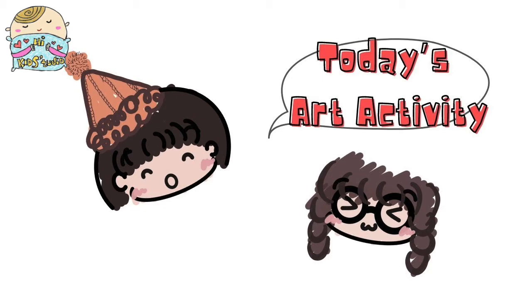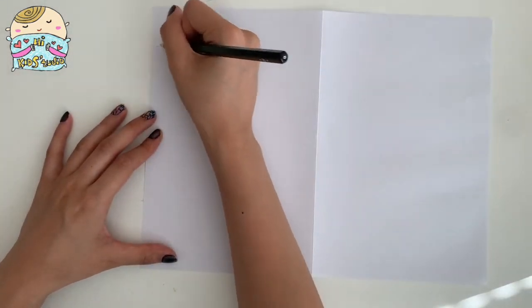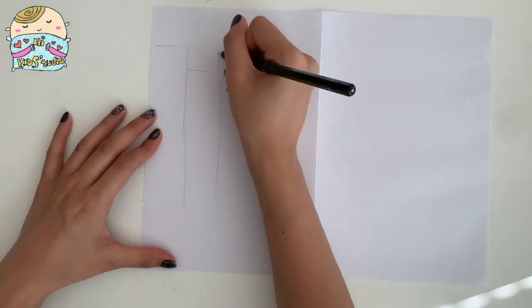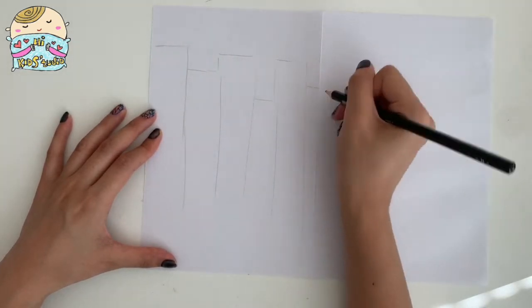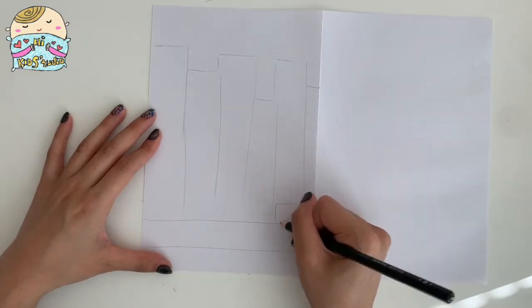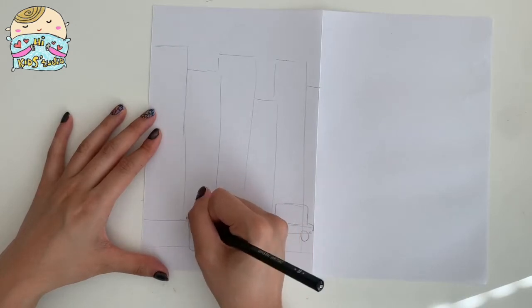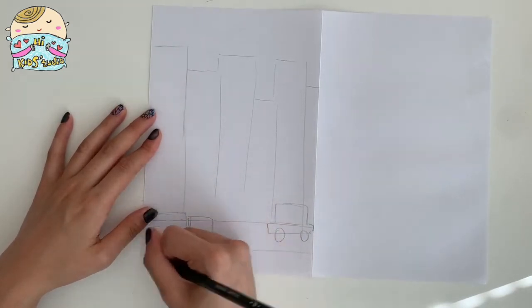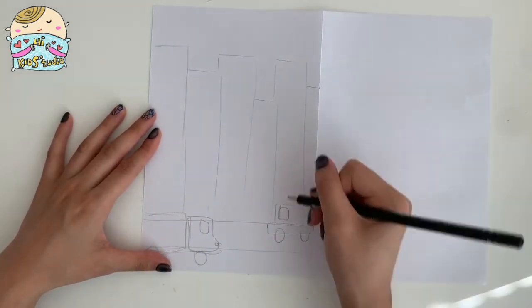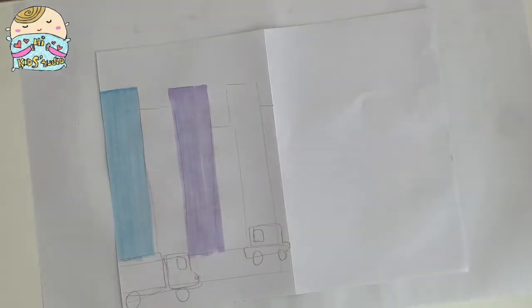Today's art activity, we are going to draw near and far. Get a piece of paper ready and fold it in half. On one side of the paper, create your drawing. I am going to draw a cityscape with buildings at the back and cars in the front. Color in your picture.